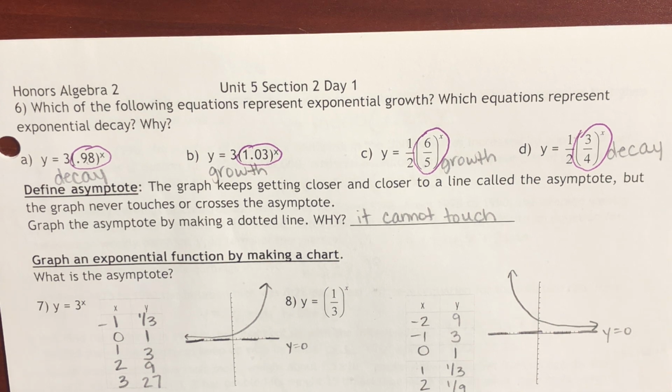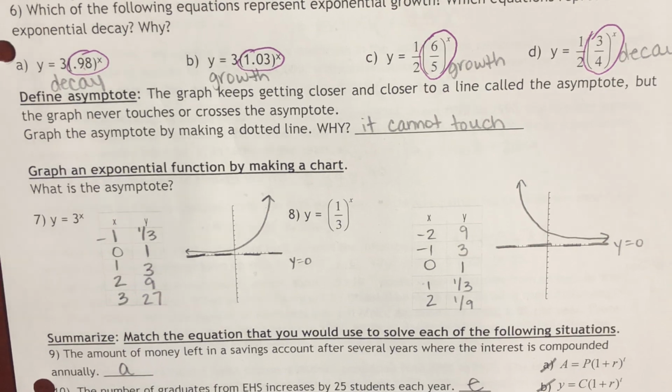Remember asymptotes? The graph keeps getting closer and closer to a line called the asymptote. But the graph never touches or crosses the asymptote. So graph the asymptote by making a dotted line. Why? Because it cannot touch that line.